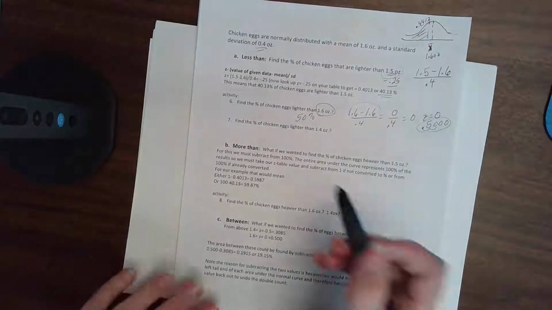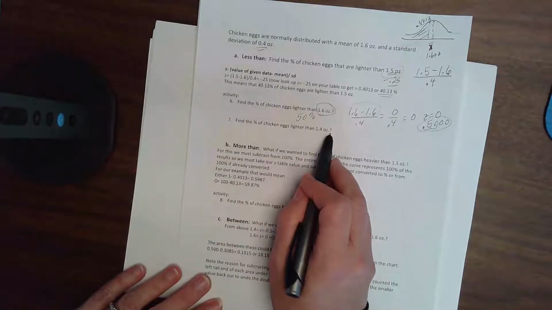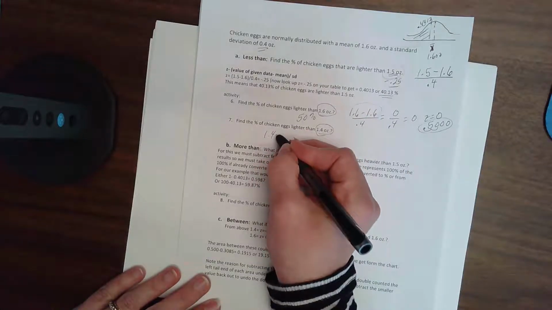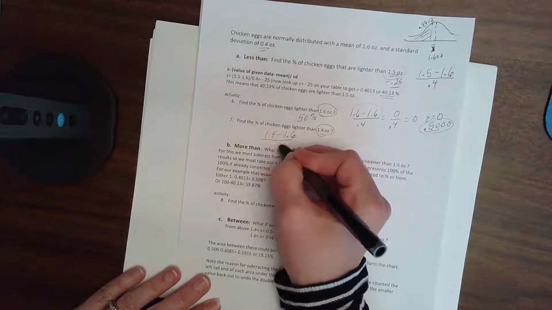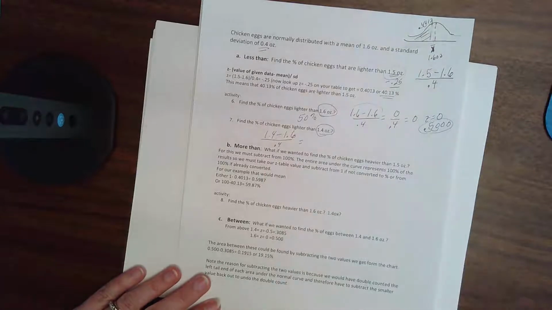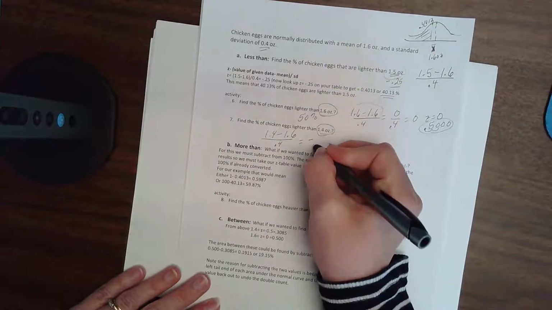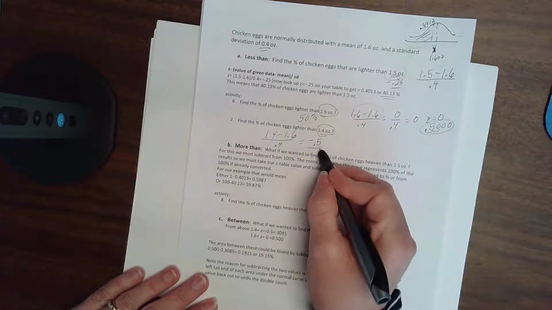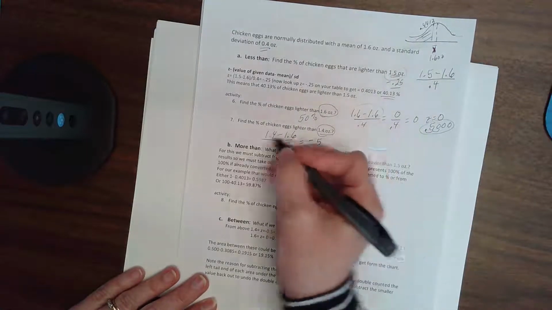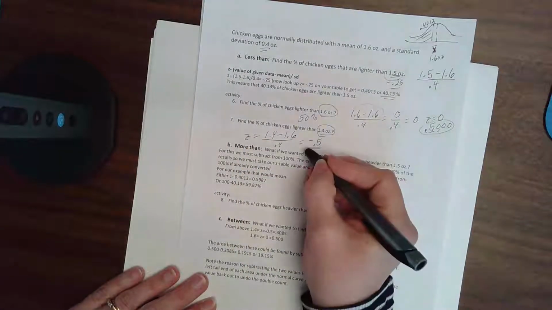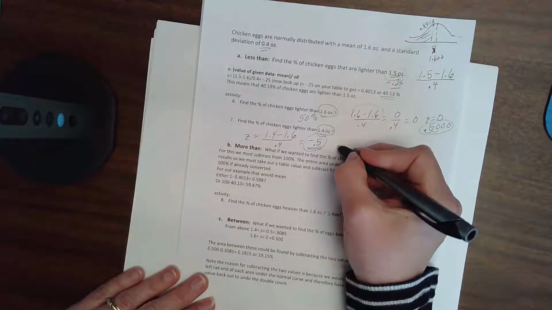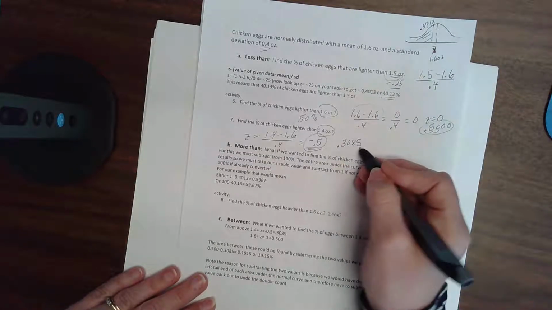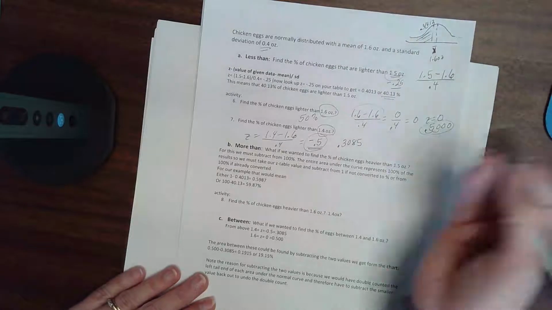Okay, number 7, the percent that's lighter than 1.4. So we're going to do our calculation. 1.4 is our raw data minus our mean divided by our standard deviation. When you calculate that, you should get negative 0.5. Then you use that table of values. You look that up. That's your z-score. Once you do this, you've found your z value. Then you can use your table, and it says 0.3085. So lighter than means to the left of, just like the chart gives us.